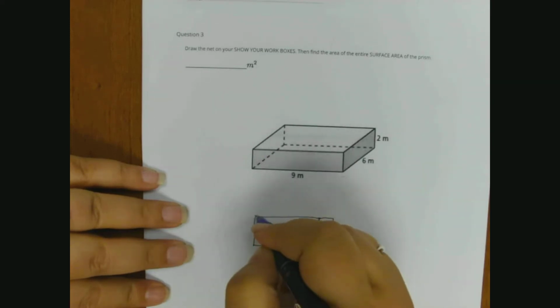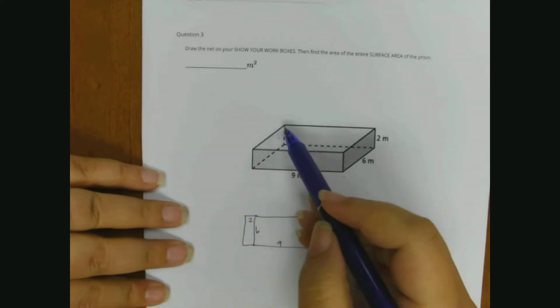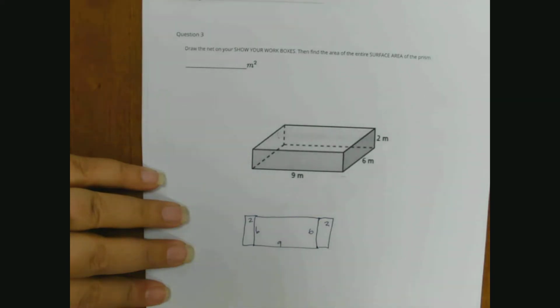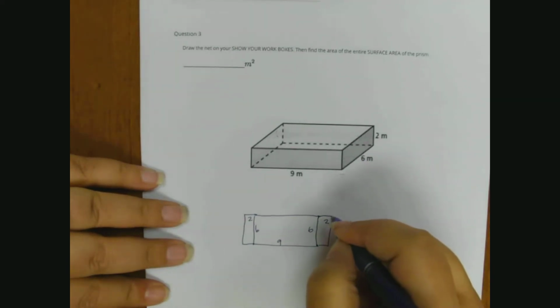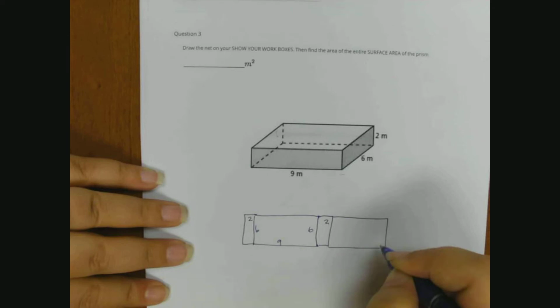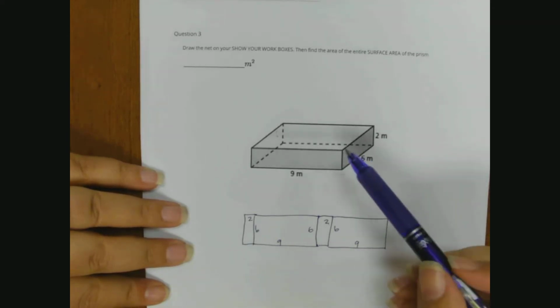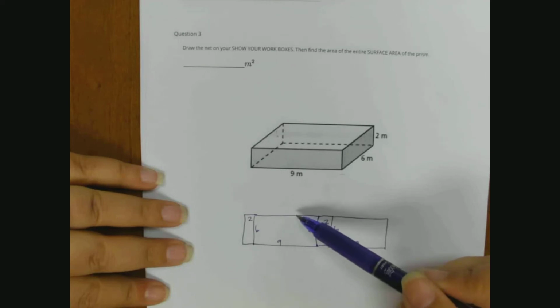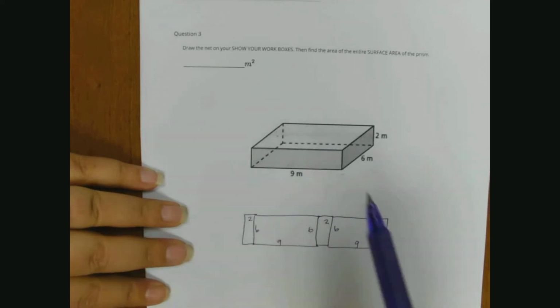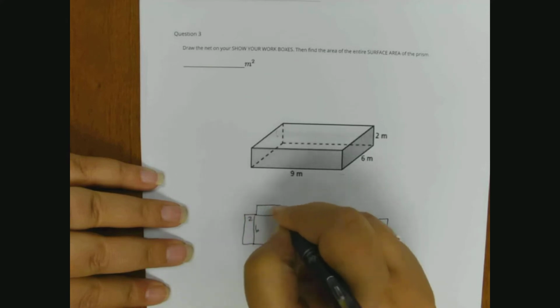And I have one exactly like it on the opposite side. And then I have another 9 by 6 that's from the bottom, or the top, whichever one I drew first. Okay, then my skinny ones that are left are the front and the back. So the front and the back are 9 by 2s.